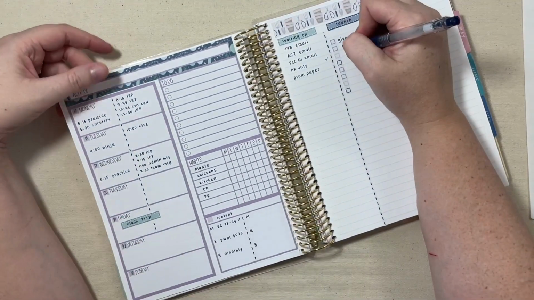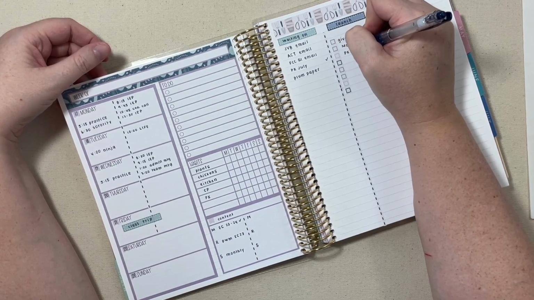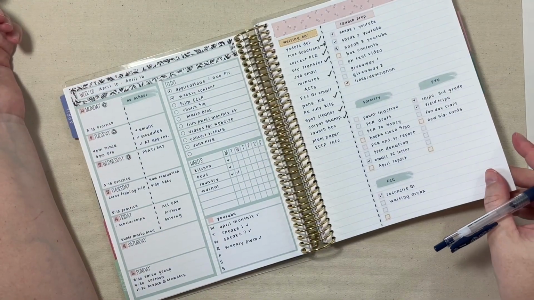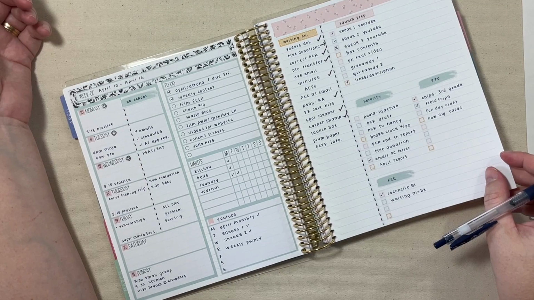I still need to film a PK test video because I really want to see how all the current PlannerKate stickers are, if they're able to be used in the new planners, like the alignment and all of that.